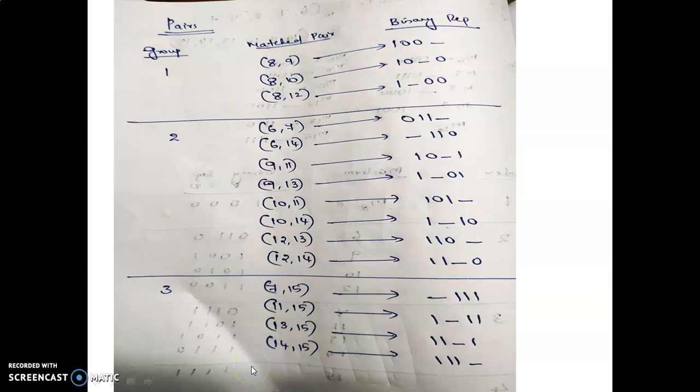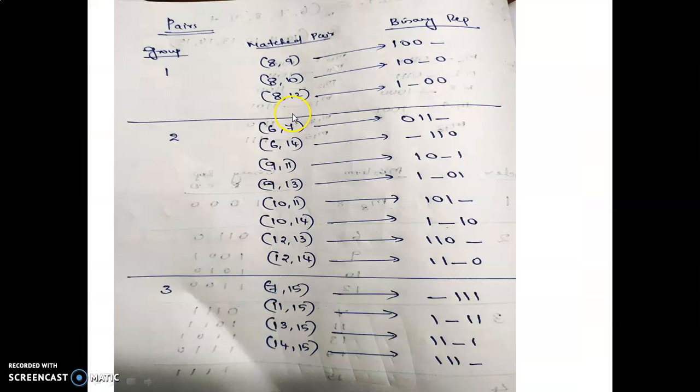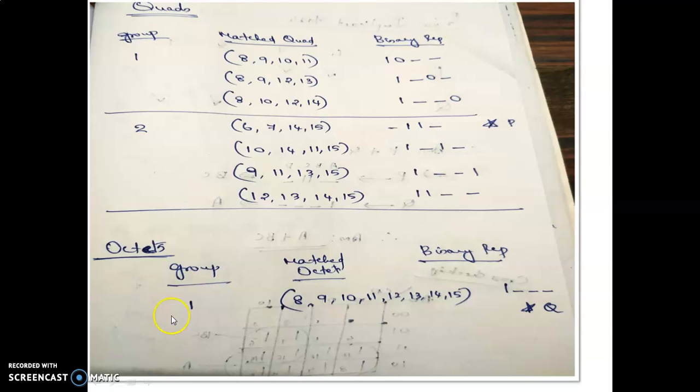Okay, and from this pair group, you are comparing the first and second group to make a quad. Similarly, the second and third group to make the next quad. If you could compare and combine, then you will form the next table as quads. And we can see that you are able to make a quad from here also. So by comparing the first and second, you could match these quads 8, 9, 10, 11, 8, 9, 12, 13, and 8, 10, 12, 14. Similarly, by comparing the second and third group, you could make the second group in the quad table.